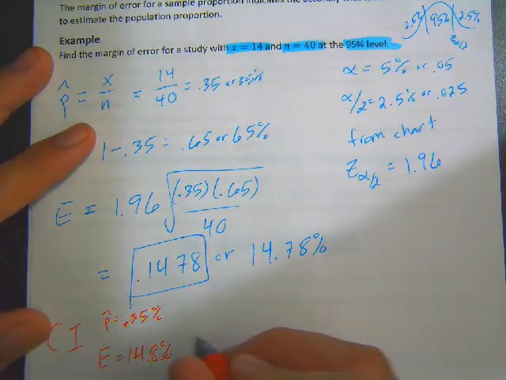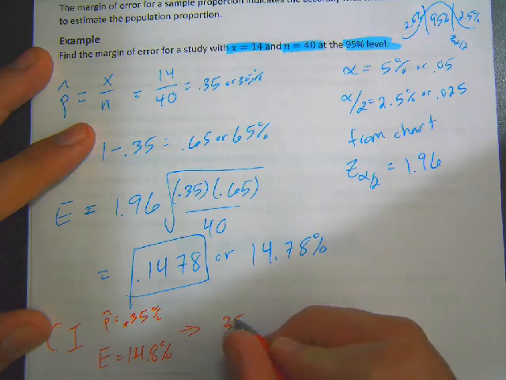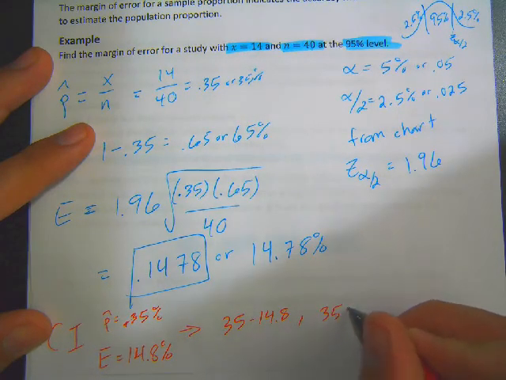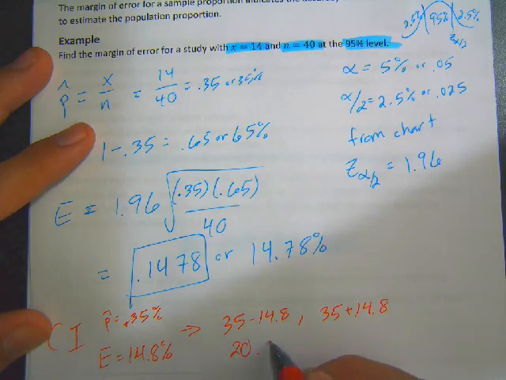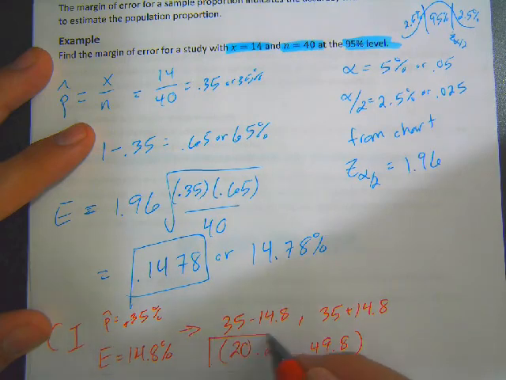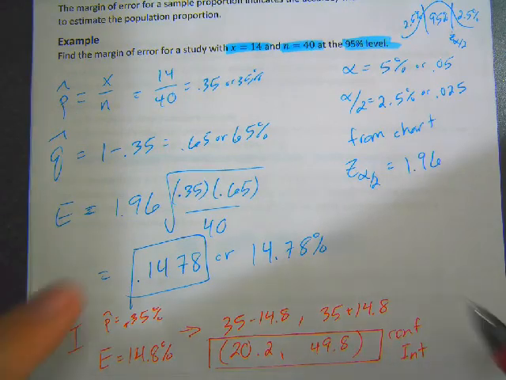To build the confidence interval, we subtract 14.8 and add 14.8, so we get 35 minus 14.8, and 35 plus 14.8. Subtract 14.8, I get what? 21 minus 0.8 is 20.2, and 35 plus 14.8 gives me 49.8. So this is a confidence interval. We started off, we did a sample, we got 35%.